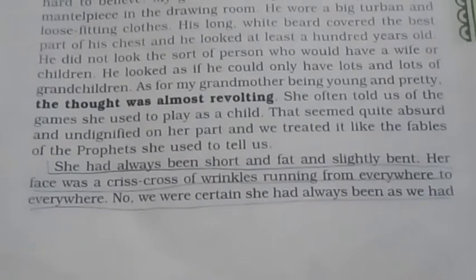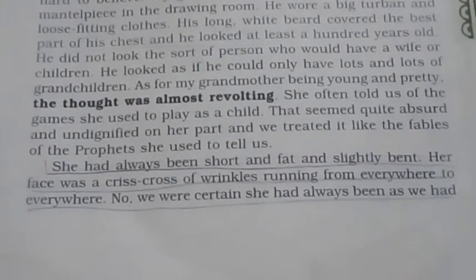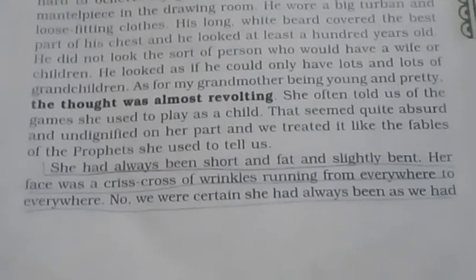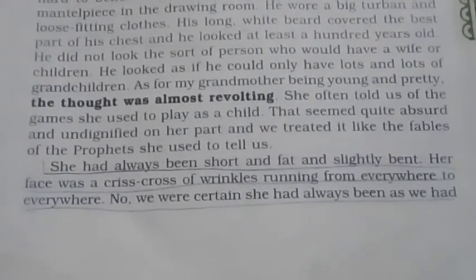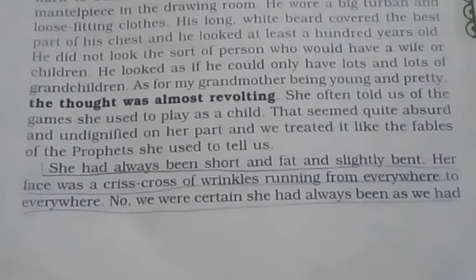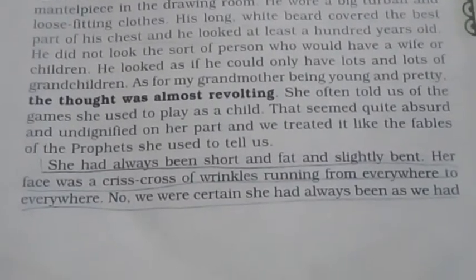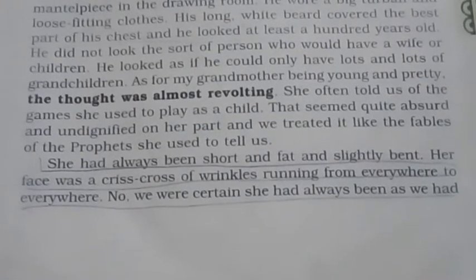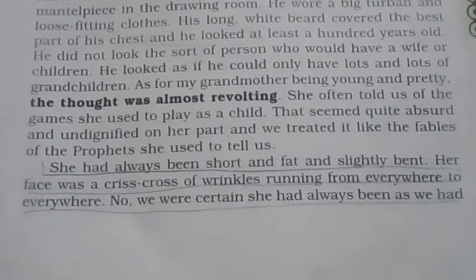She had always been short and fat and slightly bent. Her face was a crisscross of wrinkles running from everywhere to everywhere, lots of wrinkles all over her face.